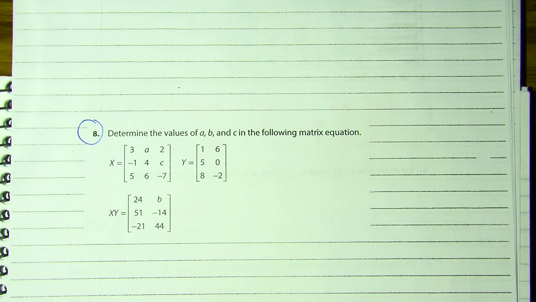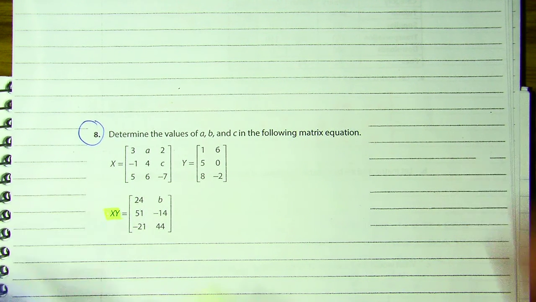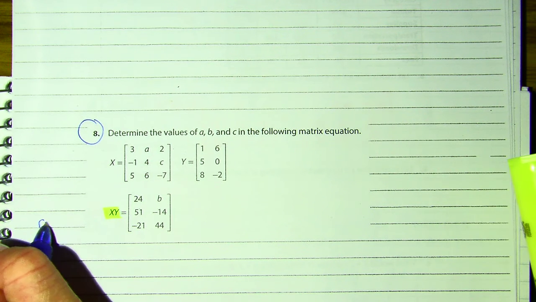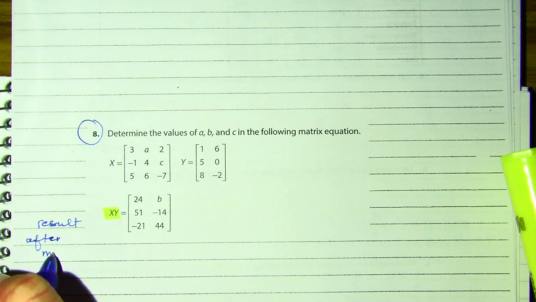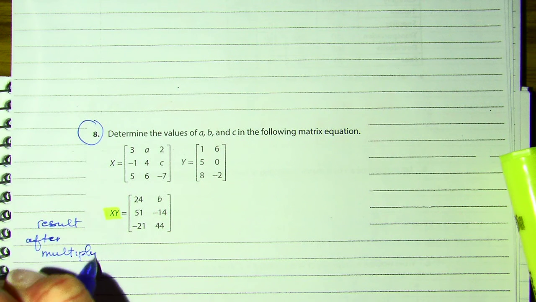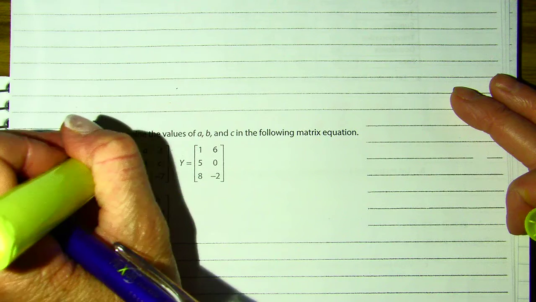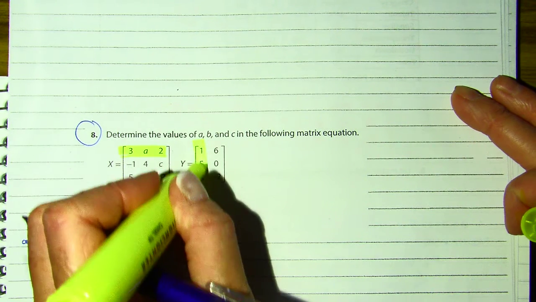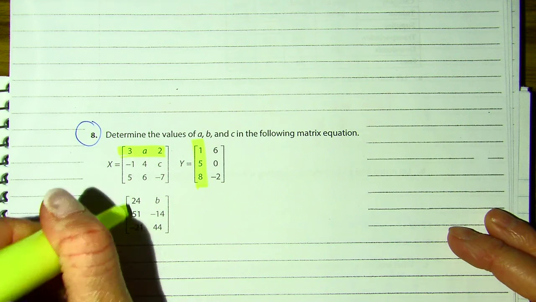So I determine the values of A, B, and C. So notice here's X, here's Y. This is the result after multiplying. So I know that row 1 times column 1 would give me this guy right here.